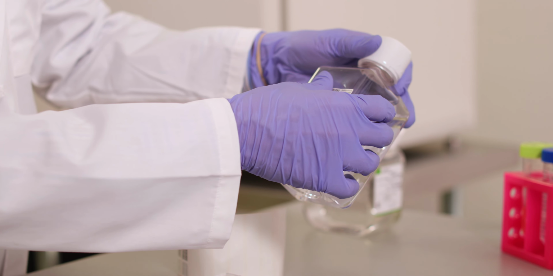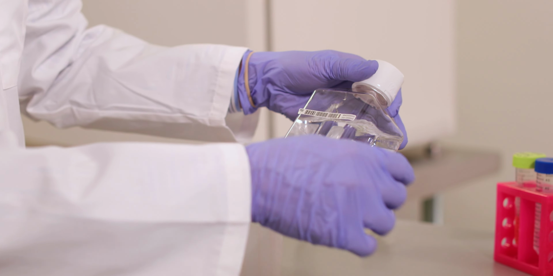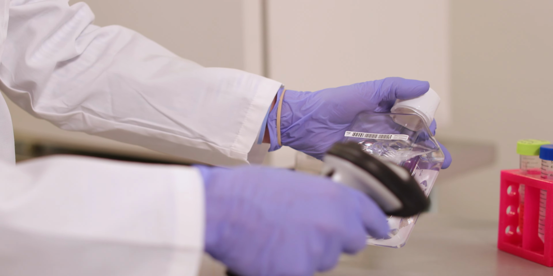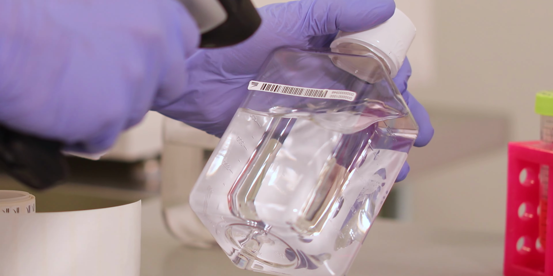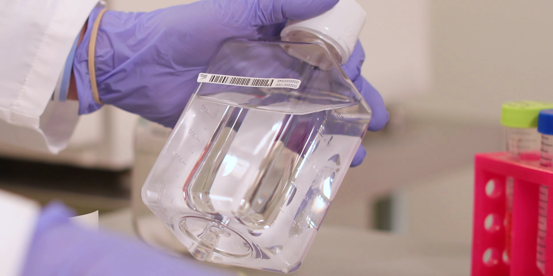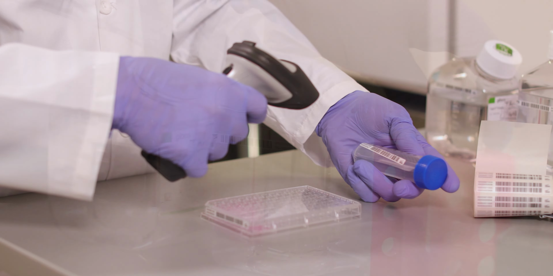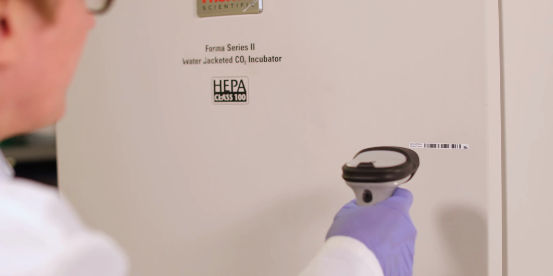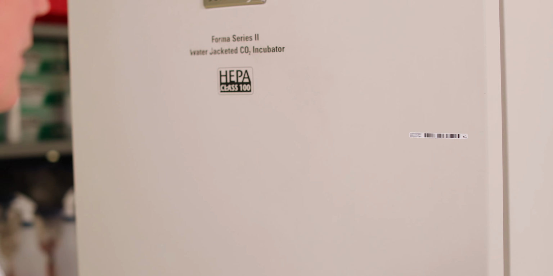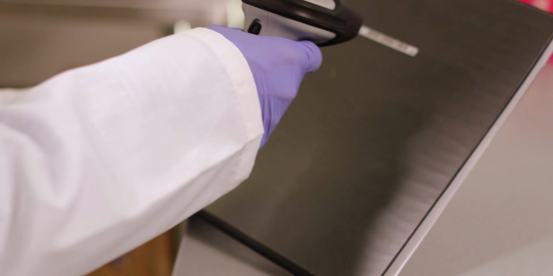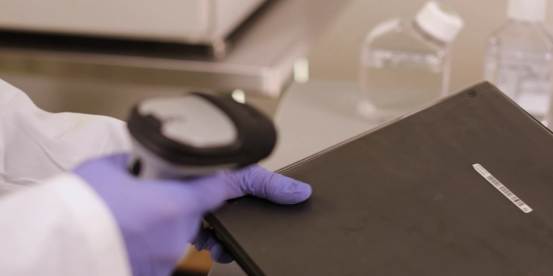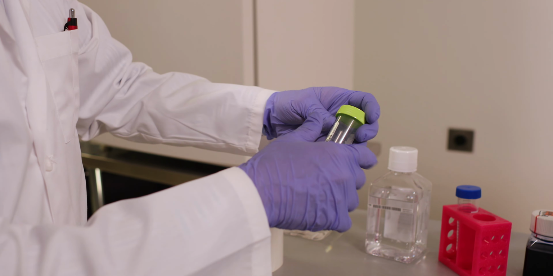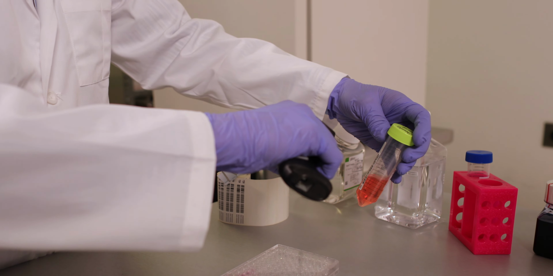Speaking of barcoding the plates, it makes your workflow much easier than before, but CellAssist doesn't stop there. With CellAssist, you can barcode virtually any part of your workflow: consumables such as reagents, media, rinses, drugs, hoods and incubators, personnel, protocols, lab notebooks. Virtually anything can be barcoded and entered into the system.